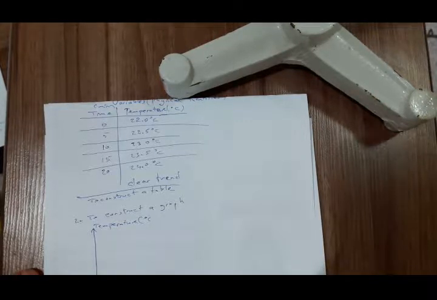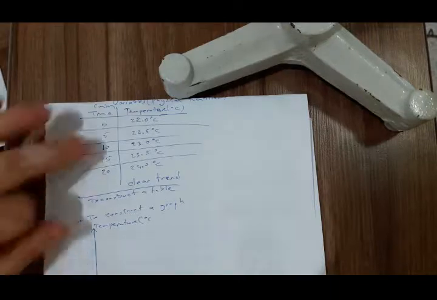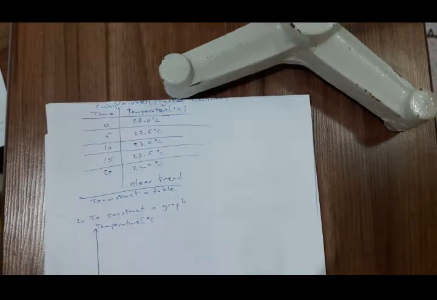So we will start with 0. Five minutes later, according to this table, we measured the temperature. Ten minutes later, again we measured the temperature. Fifteen minutes later, once again, and finally at the 20th minute we also measured the temperature. So when time is equal to 0, the temperature was 22 degrees Celsius. But when time is equal to 5 minutes, we measured a temperature of 22.5 degrees. So this is the first point.